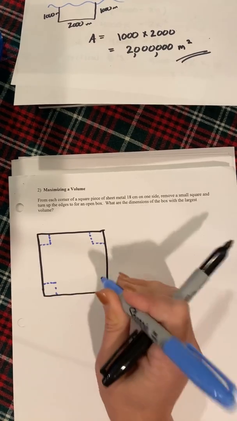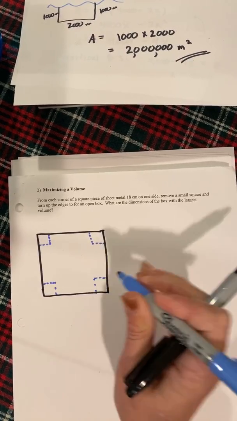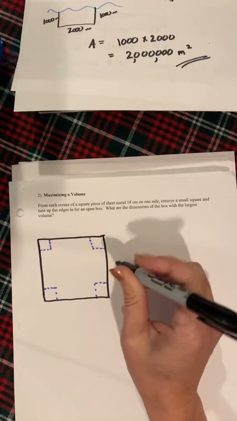And we're going to fold this guy up. So when we cut those squares out and we fold this guy up, oh, sorry.